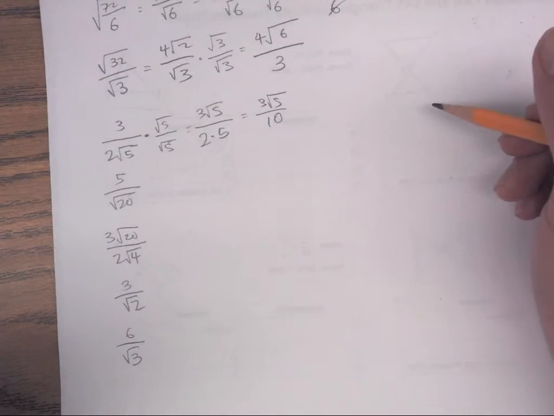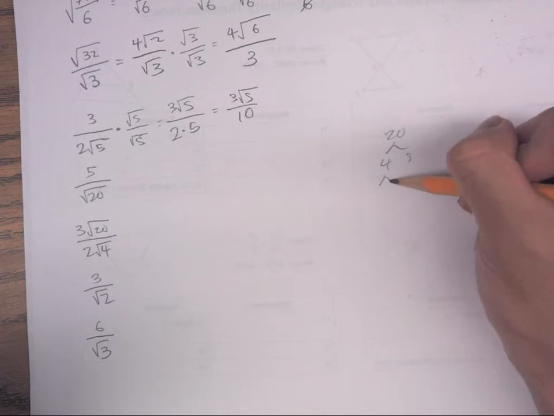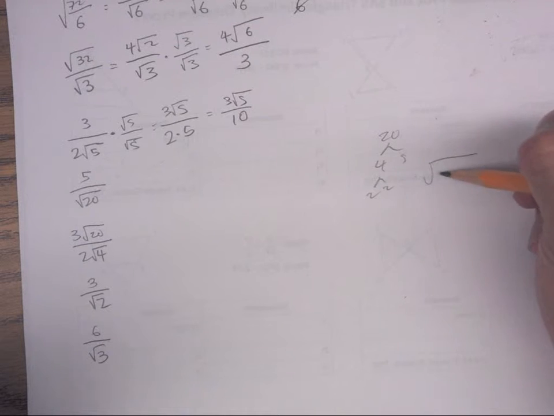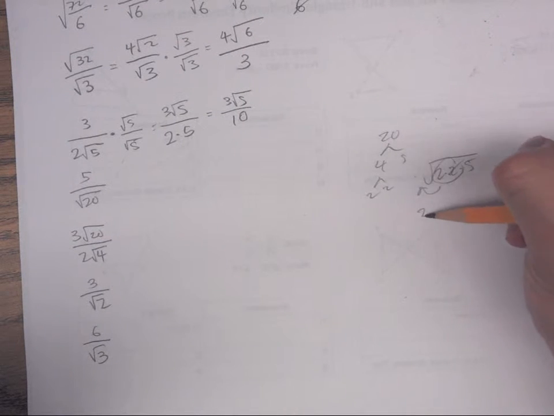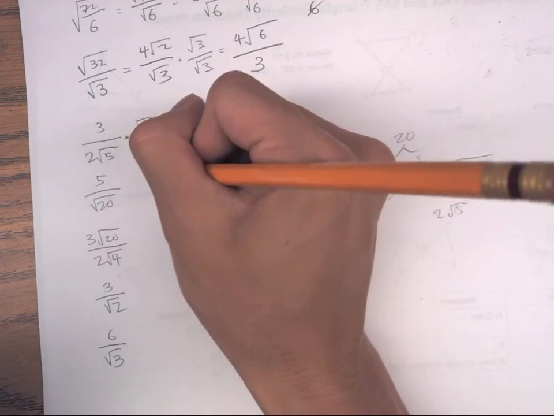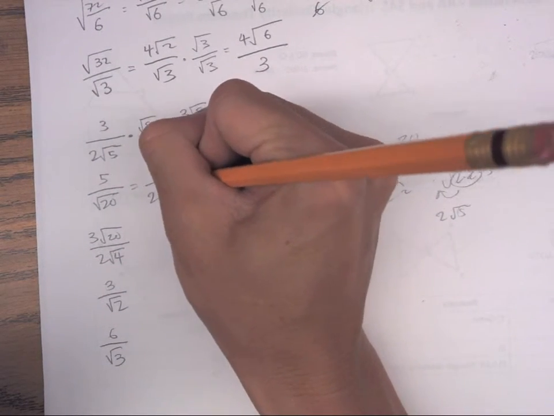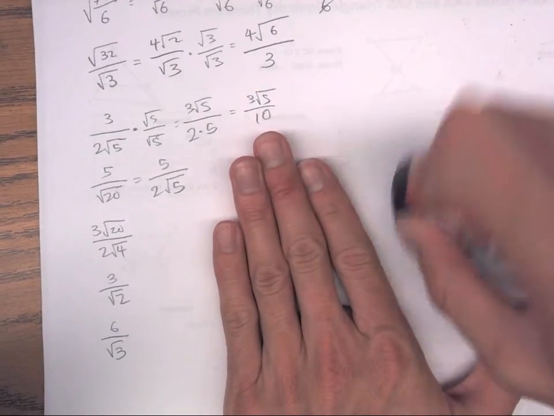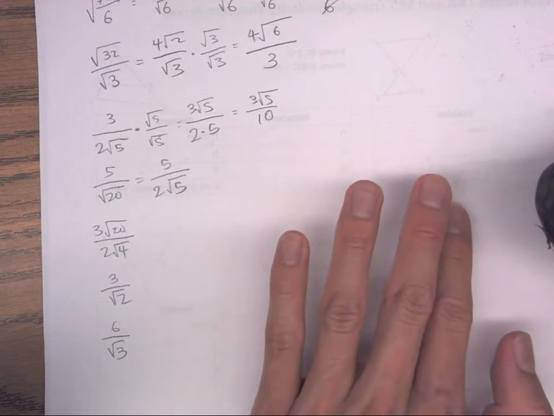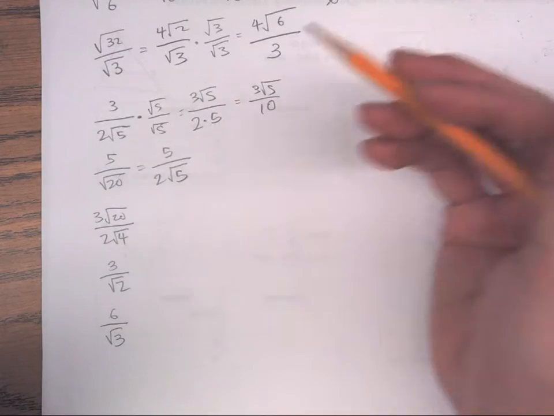Okay, so in my mind, 20 can be broken up into 4 and 5. This can be broken up into 2, 2. 2 times 2 times 5. Here, this is the pair. Kill 1, take 1 out. 2 square root 5. Okay, so this is equal to 5 divided by 2 square root 5. Our next step, what we have to do is get rid of the square root in the denominator.